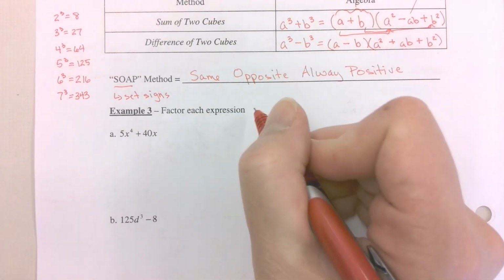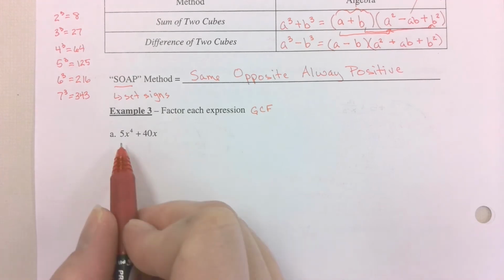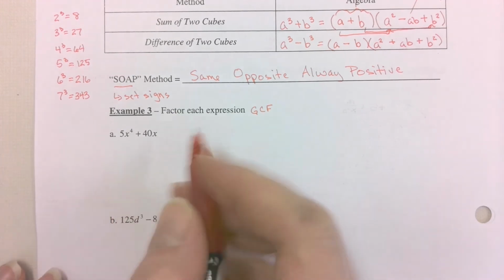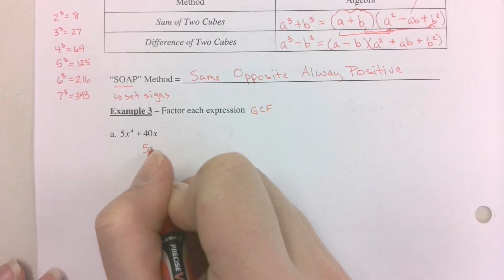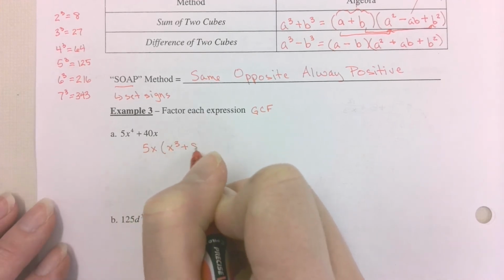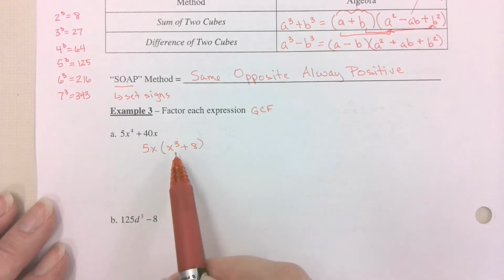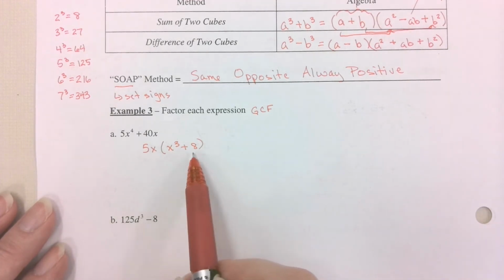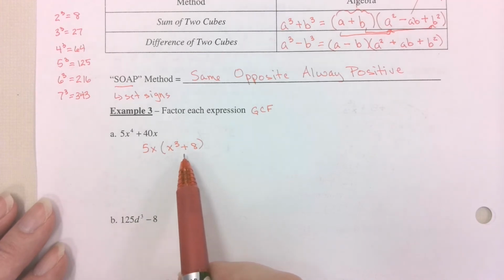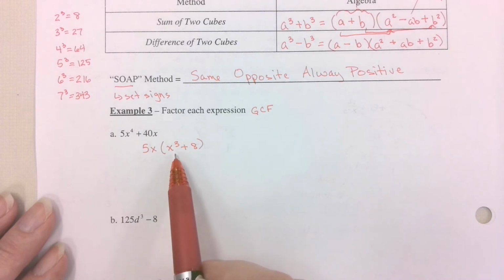First thing I need to do, like always, is take out a GCF so I know what I'm dealing with. So if I look at 5x to the fourth plus 40x, I have a GCF of 5x. What's left is x to the third plus 8. So a couple things should be happening right now. I should recognize that I see a power of 3. I should see there's two terms. That should be what tips me off that this is a special type of factoring. I have a sum of cubic numbers, x to the third and 8.